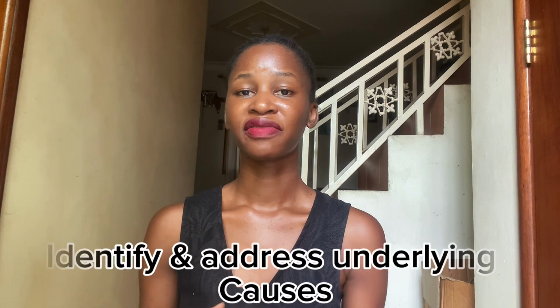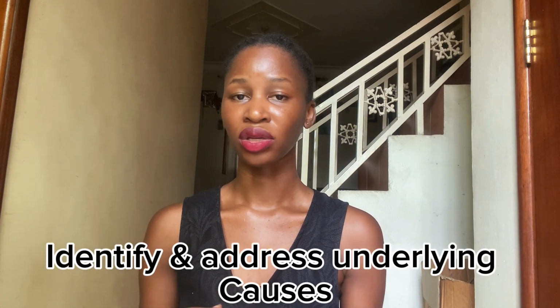Another point is identify and address the underlying causes. For example, if you're stressed out, find relaxing activities. Do some yoga, do some walking, some evening walks, like find things that actually relax you. Another thing is have enough rest. Rest is very, very important. Sleep is important. So have enough rest.